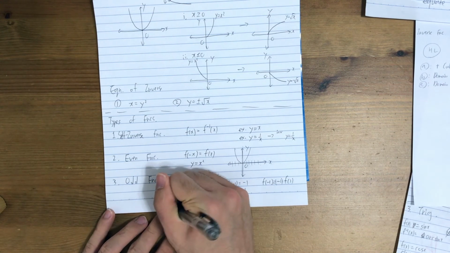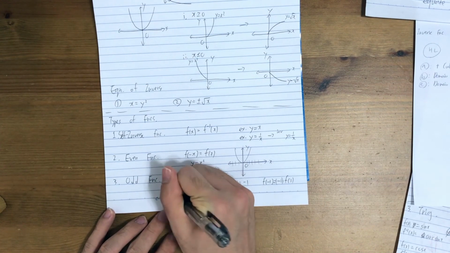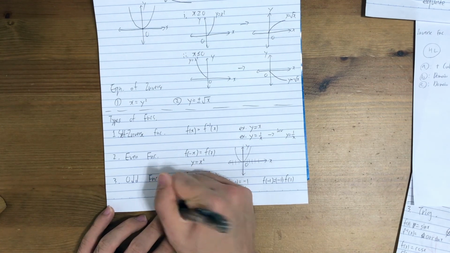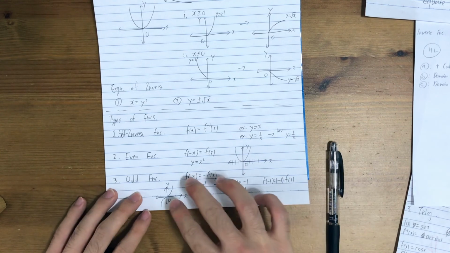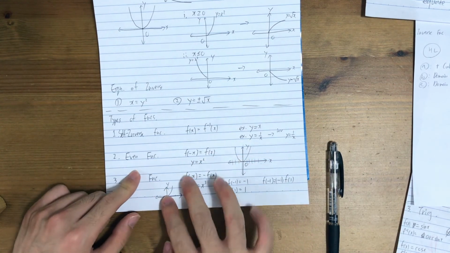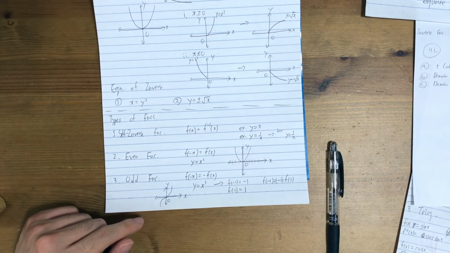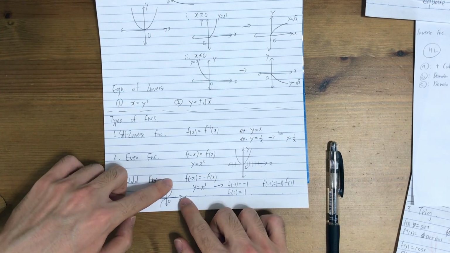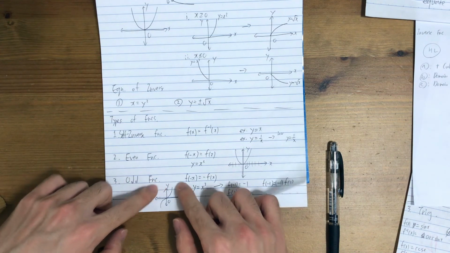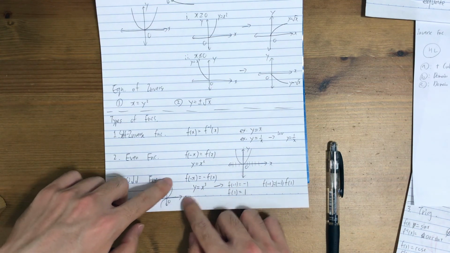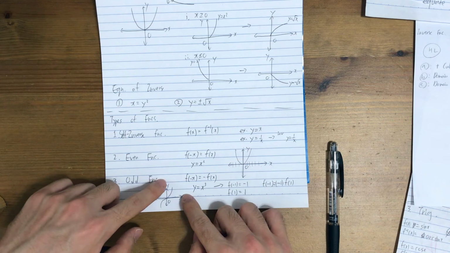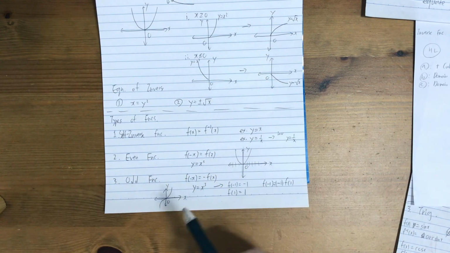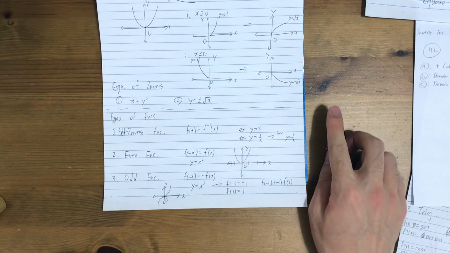And the characteristic of an odd function is that it is symmetric about the origin. What that means is that you rotate it clockwise or anti-clockwise by 180 degrees. So it looks like that, and then it looks like that. That's the characteristic of an odd function.